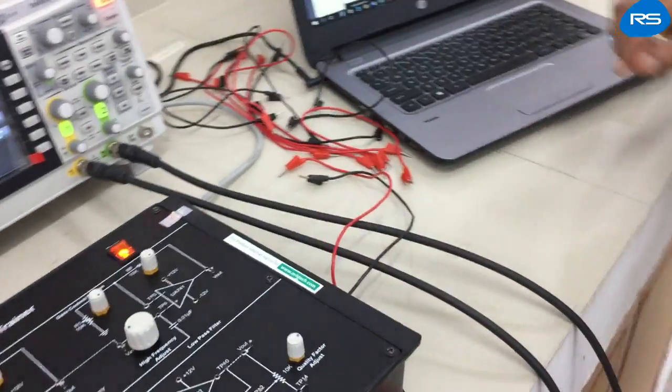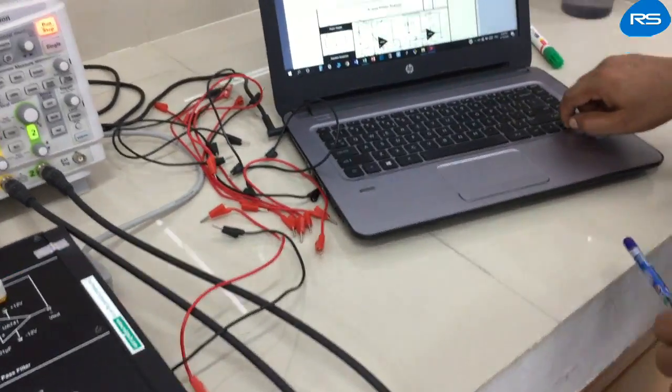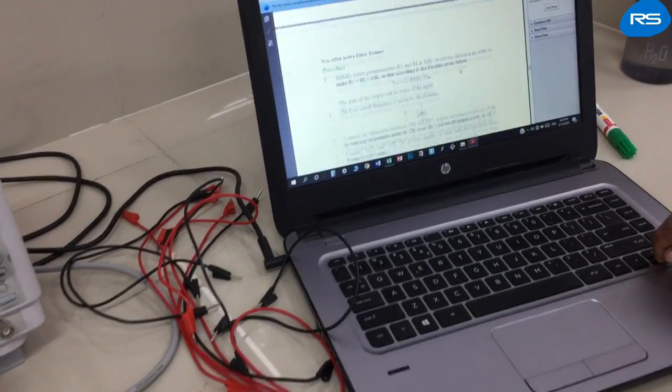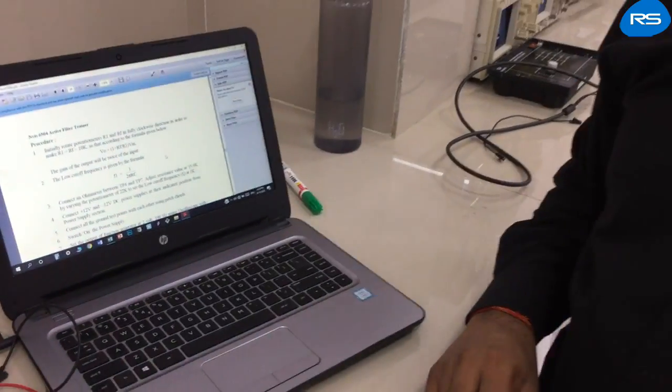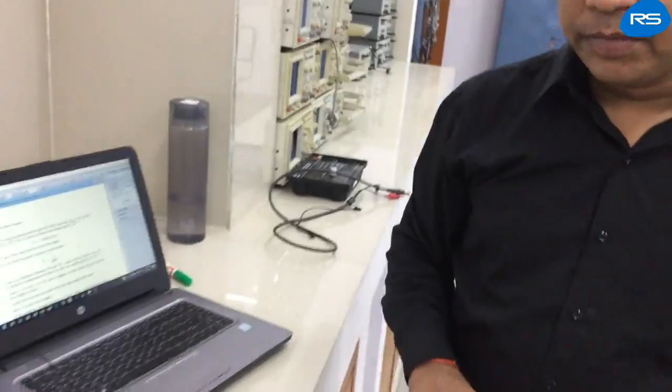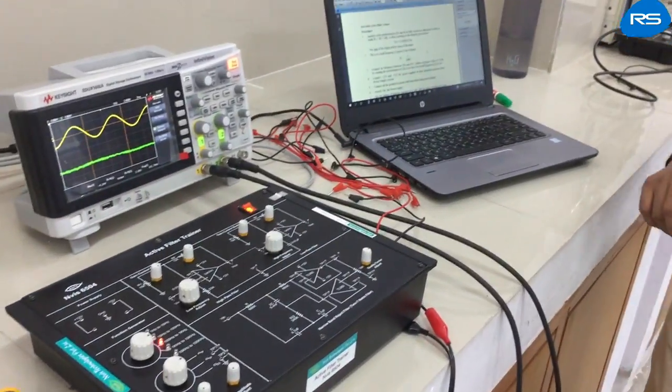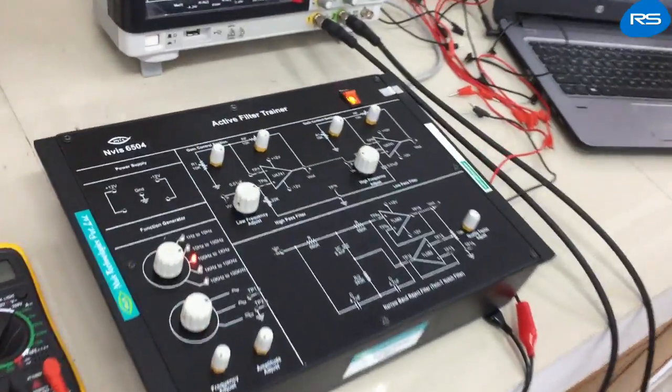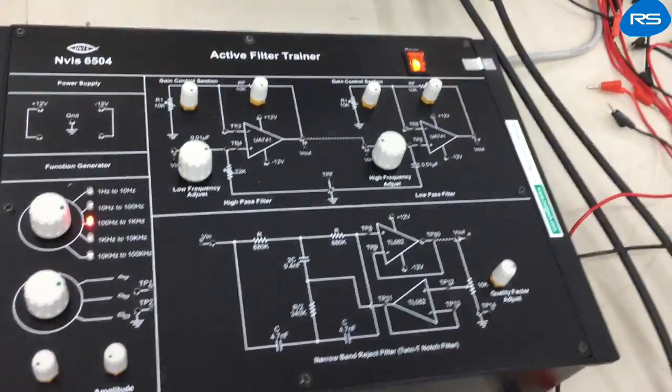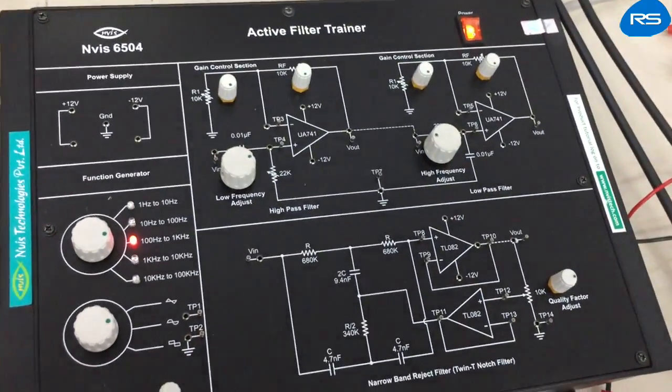As you know, the output voltage of this high pass filter is given by V0 equal to 1 plus Rf upon R1 times Vin, where Vin is the input provided to the high pass filter, and the low cutoff frequency of this high pass filter is given by F1 equal to 1 upon 2 pi Rc.